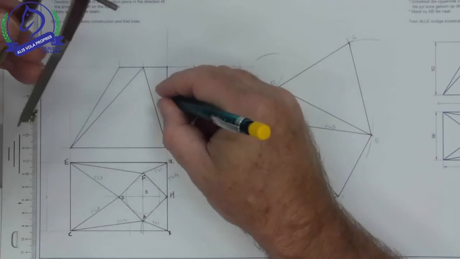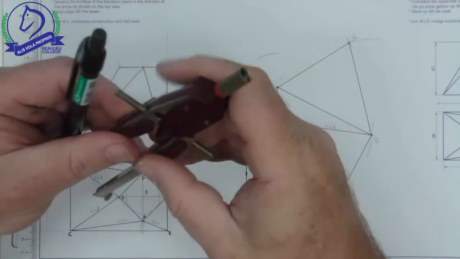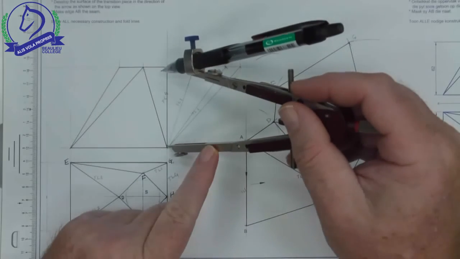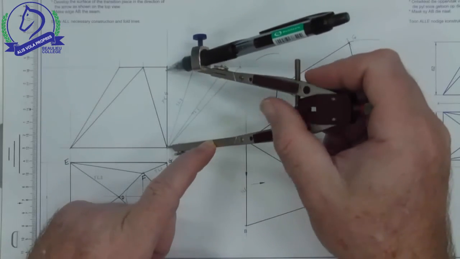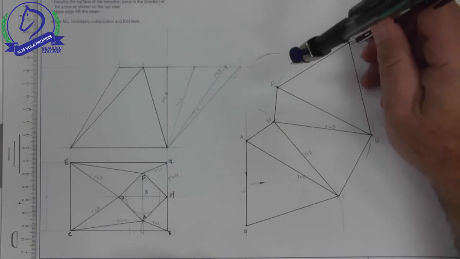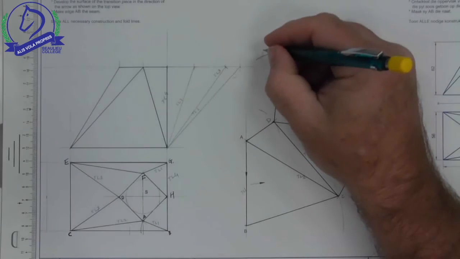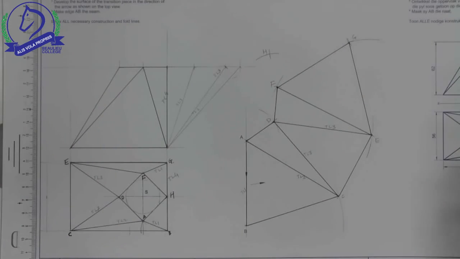So this will be the true length 4. So I take my height, which I know is 62, put that at point G and mark off to give me point H and join up the points.